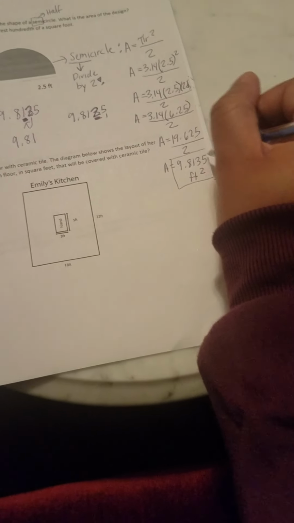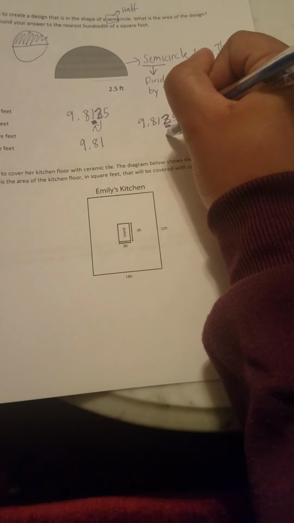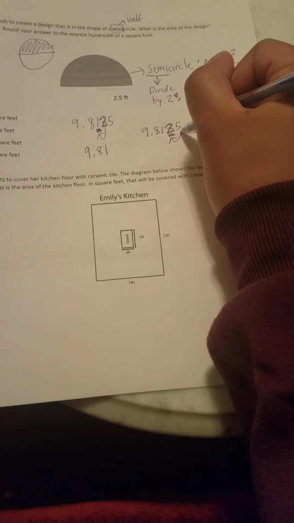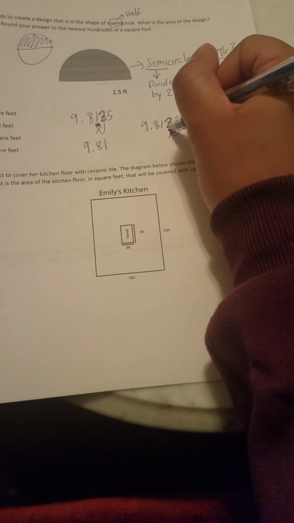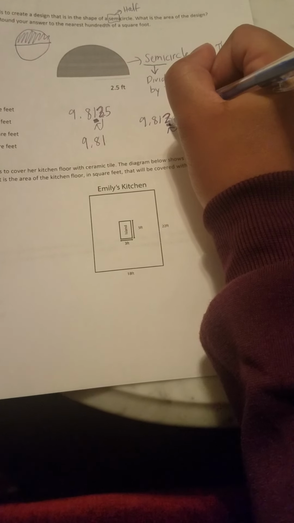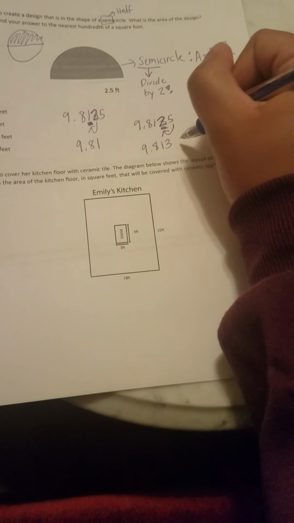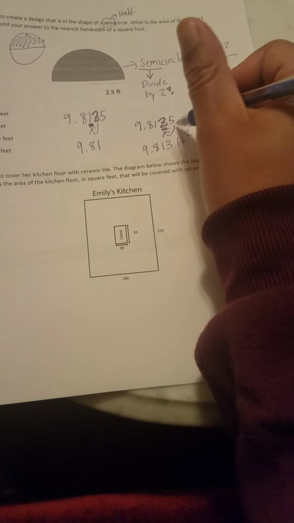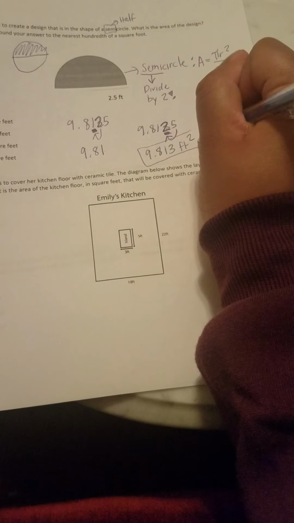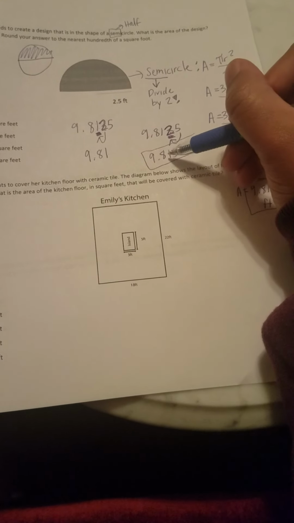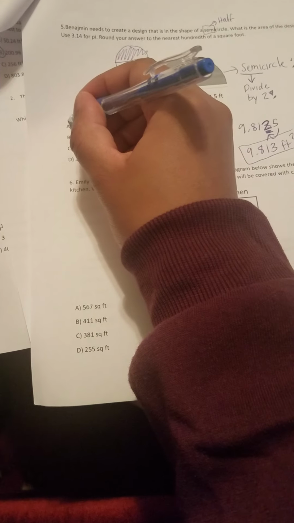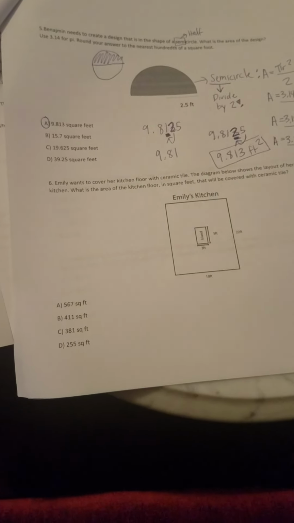So this is a 2, I would look behind there and see that's big enough to change it into a 3, and so the answer would be 9.813 feet squared, rounding to the nearest thousandths. But anyway, my closest answer was still A.